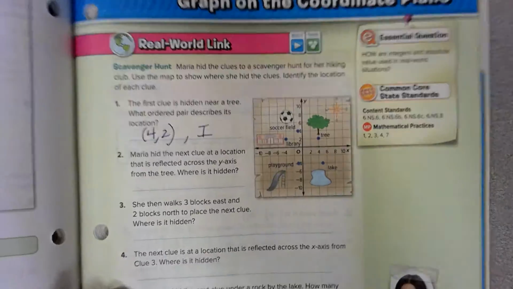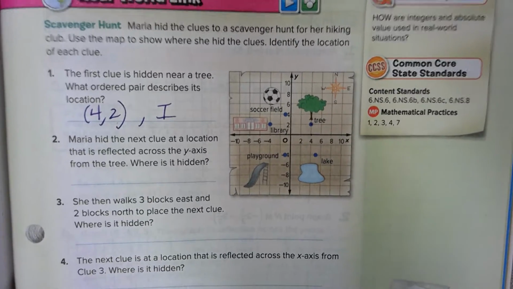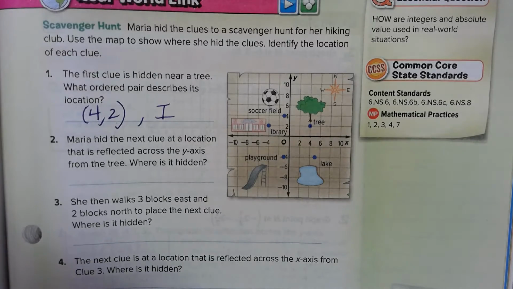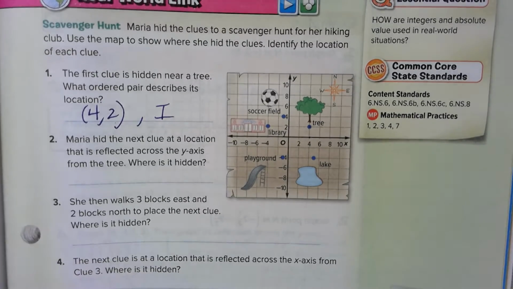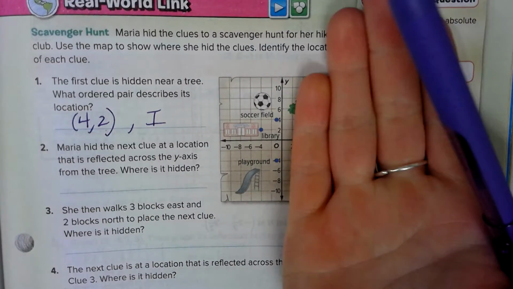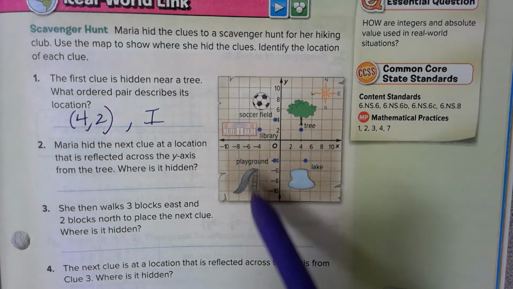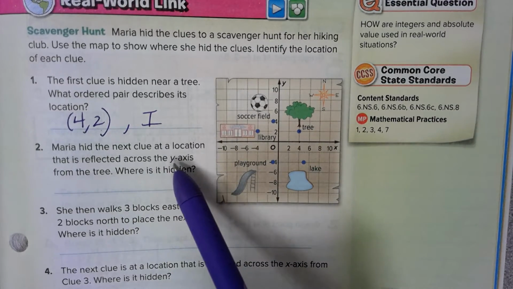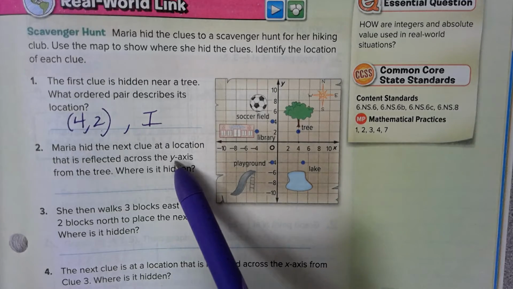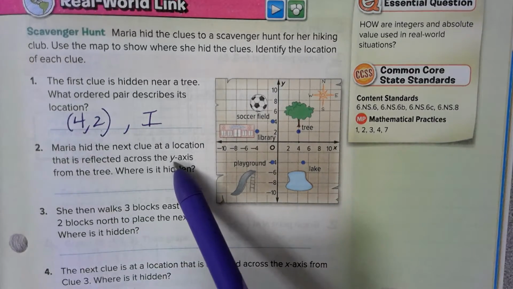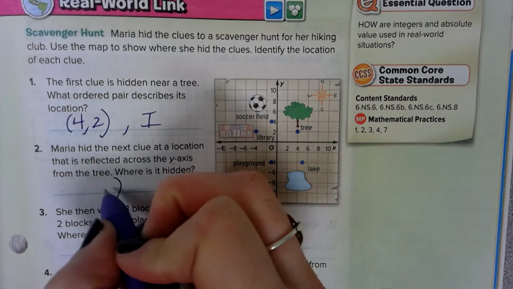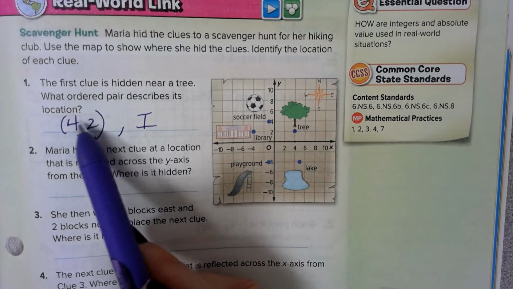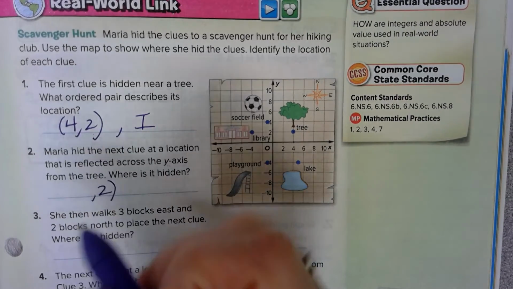Question number 2. I'll zoom in a little. I didn't realize I was zoomed out. Maria hid the next clue at a location that is reflected across the y-axis from the tree. Where is it hidden? So remember, if we're reflecting across the y-axis, we're going from here to here. So it's going to be over on this side because this is the y-axis that it's going across. And remember, whatever axis we're flipping it across, that part of the ordered pair is going to stay the same. So I know it's going to be at 2 because y is the same. However, this is going to be at its opposite. So I'm going to guess it's at -4, 2.